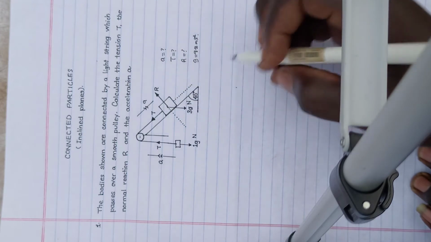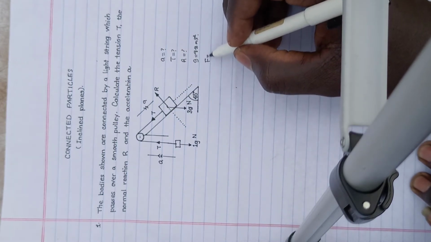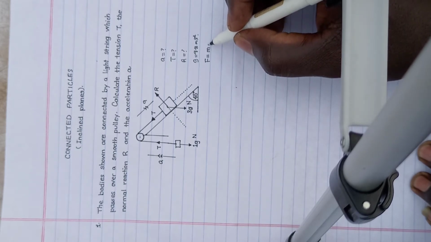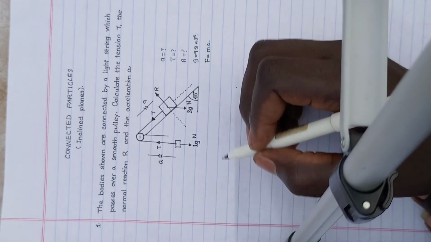So let's continue writing. One of the equations we shall be using is Newton's second law of motion, which is force equals mass times acceleration. So let's get started.